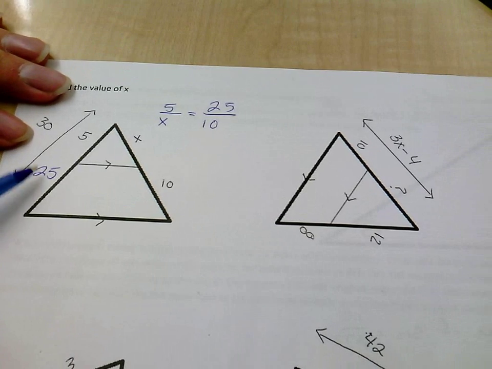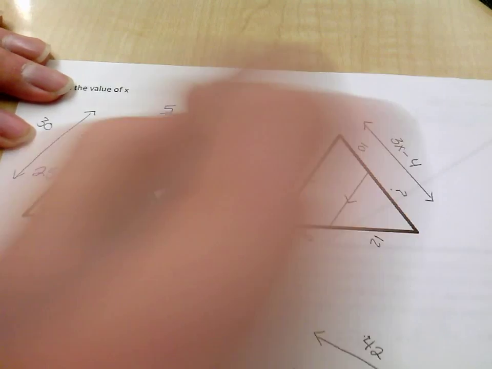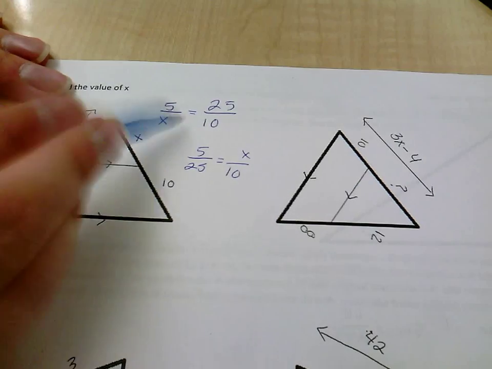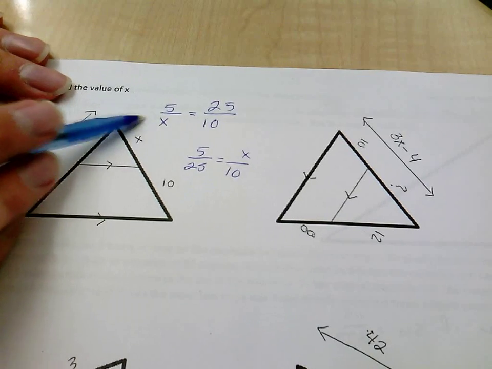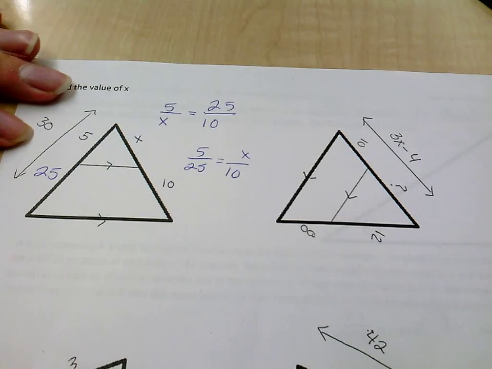Or what we can also do is take 5 over the 25 and set that equal to x over 10. Notice how the 5 is always connected to the x somehow, and the 25 is always connected to the 5 somehow.